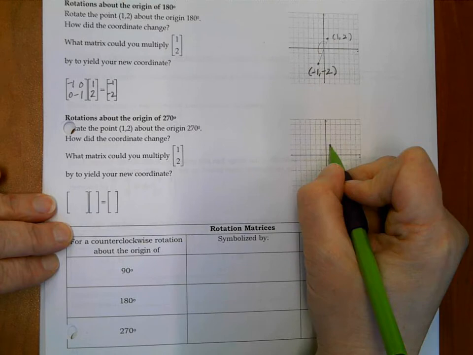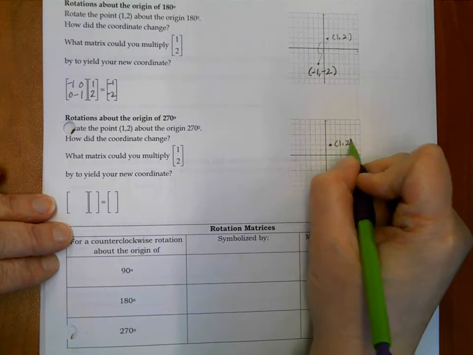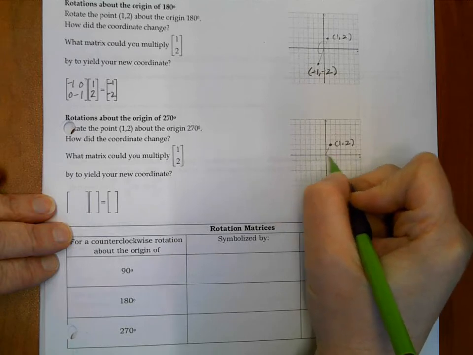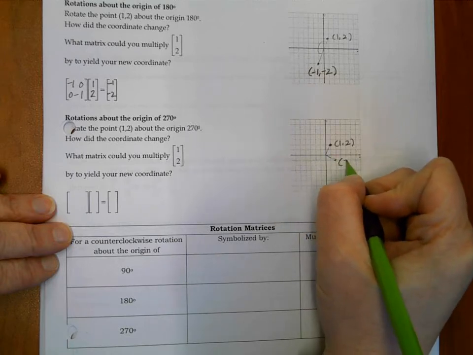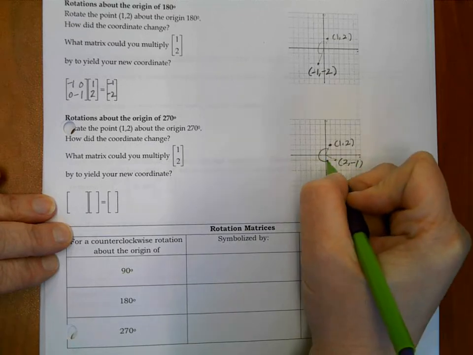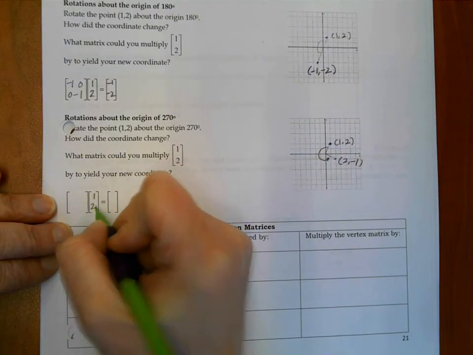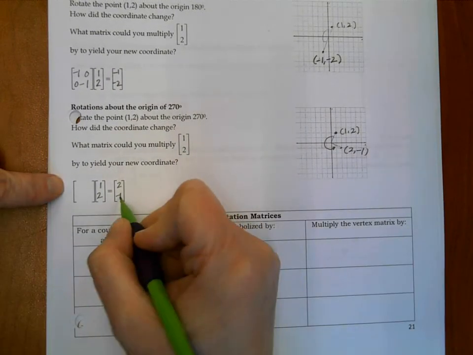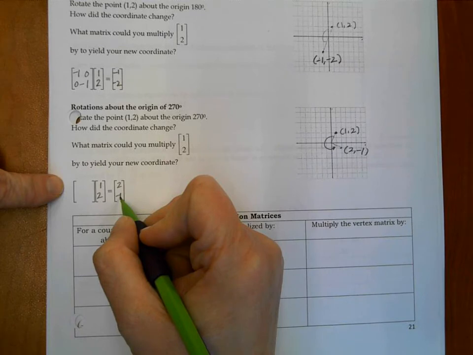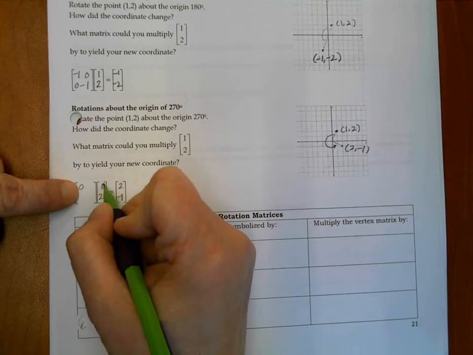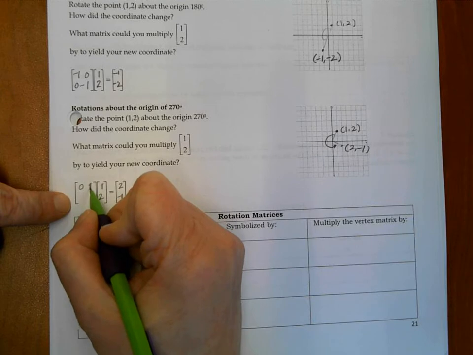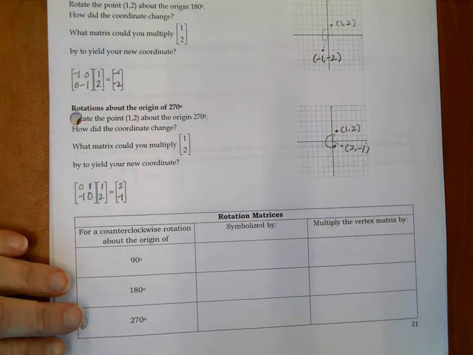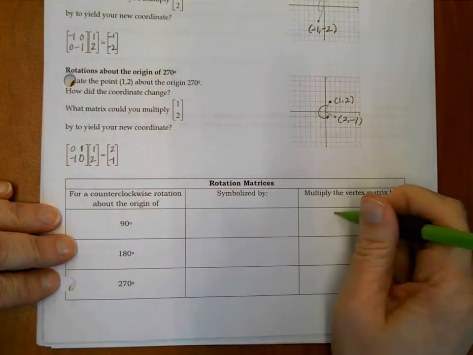All right, and then for the last one, I want to go 270 degrees. So I want to go all the way to here, and I'm going to end up at 2, negative 1. So there's my 270 degrees. I'm starting at 1, 2, and then going to 2, negative 1. Again, they're flipping, but now I want the opposite of the 1. So I'm going to have 0, 0, and then I want plus 2, so 0, 1 here, and then negative 1, 0. Okay, so let's get those all in this table.